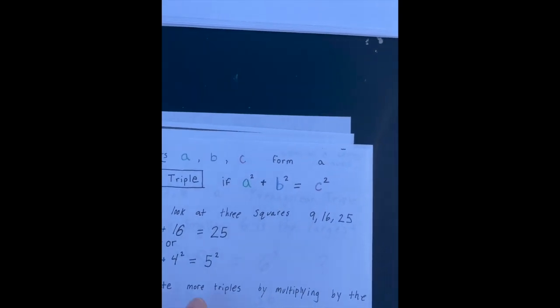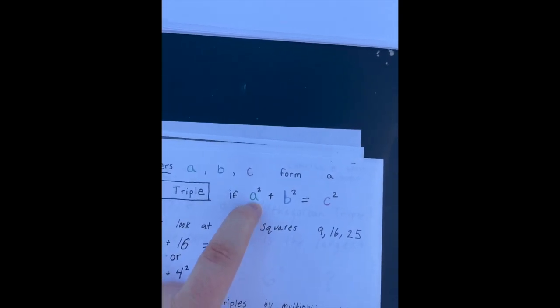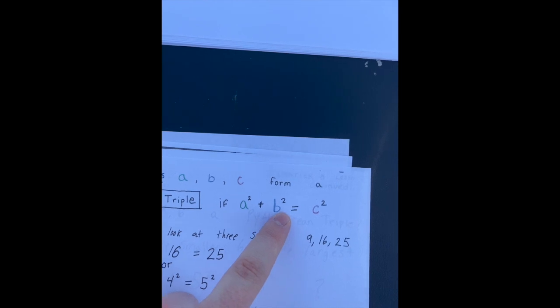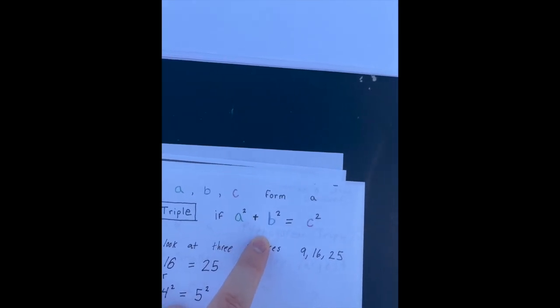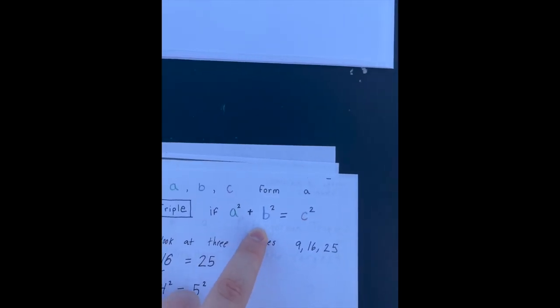So to put it simply, when we plug in numbers for a squared plus b squared and combine those together, the result should be the same thing as c squared when we plug in the last number.